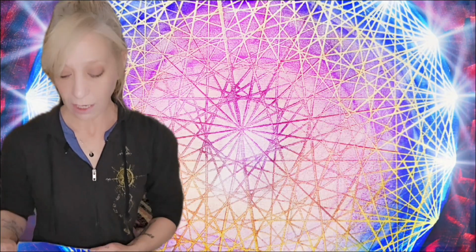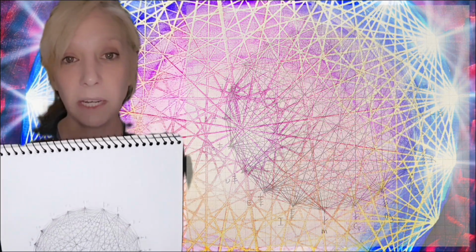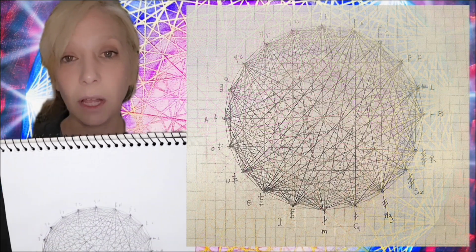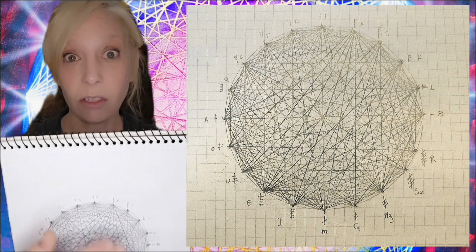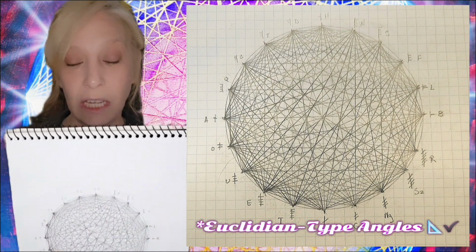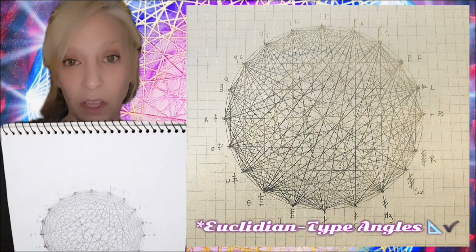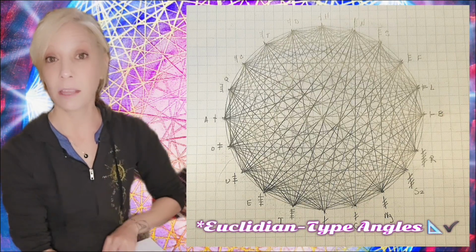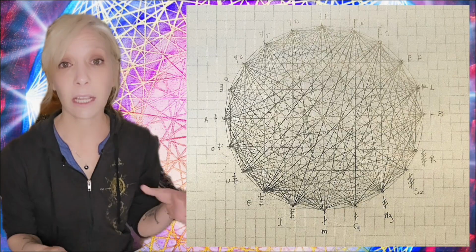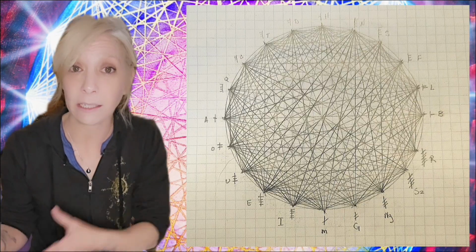So I decided to do that with the Ogham, right? And again, there's 20 instead of 12. And these are all of the possible Euclidean angles that could apply, the geometries within their interactions with each other in the same way that geometers have handled it for thousands of years. And my argument might be that this predates that.